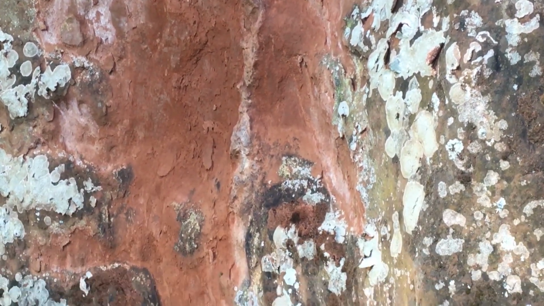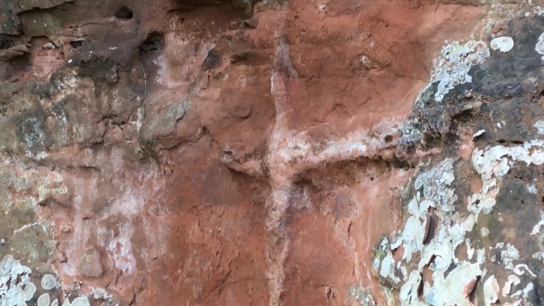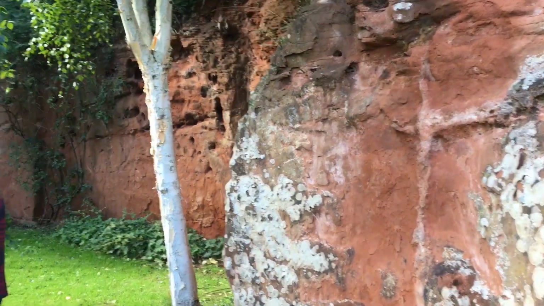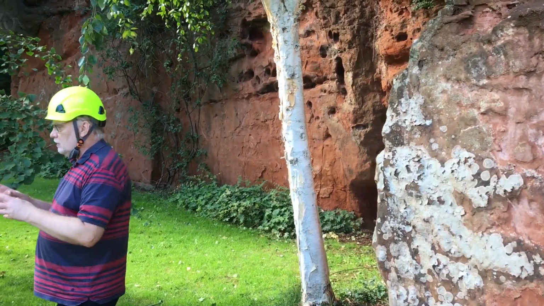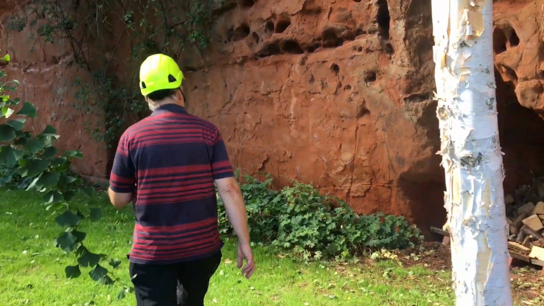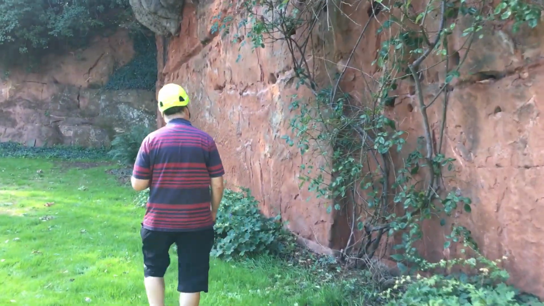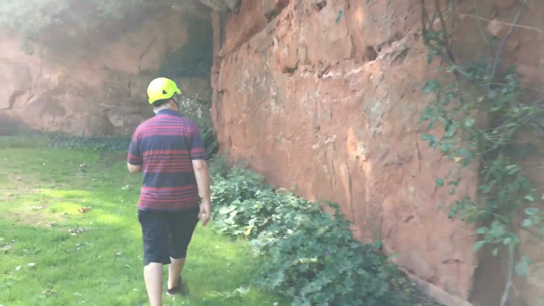Now there is a place along here to the left where we've got some calcareous concretions of this sort, which seem to have formed fairly early after deposition. And that is here.